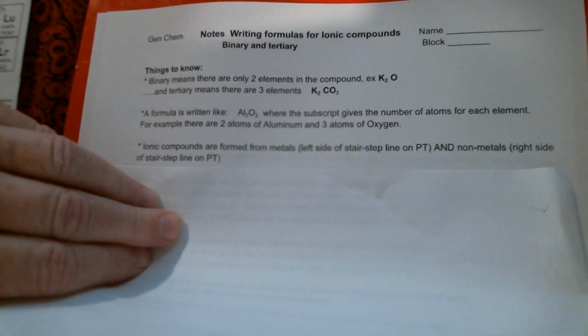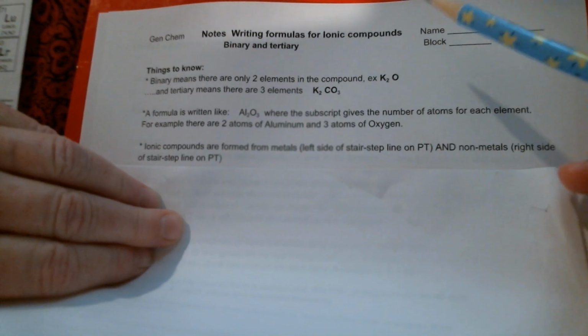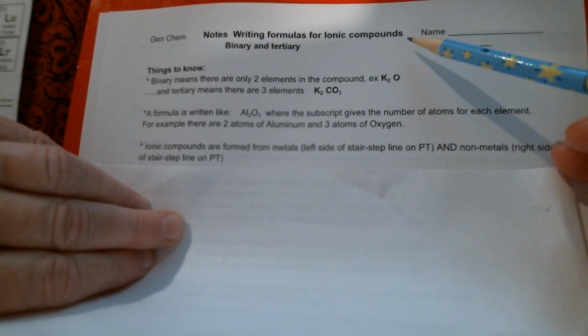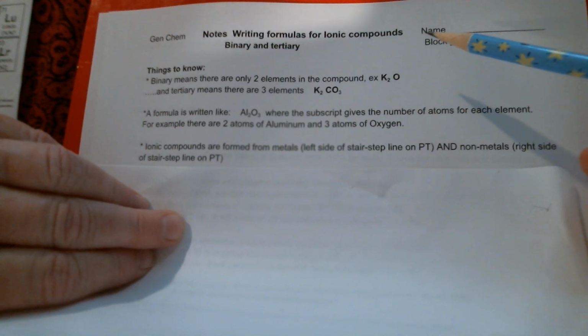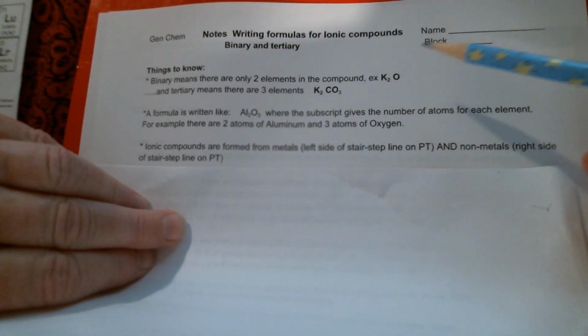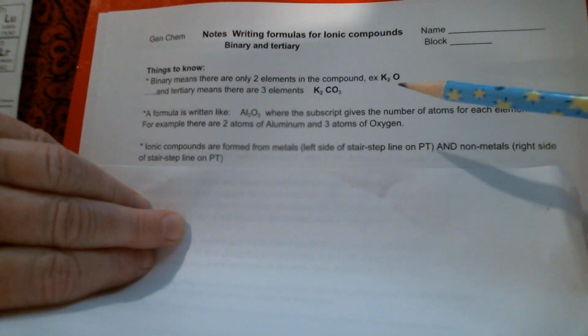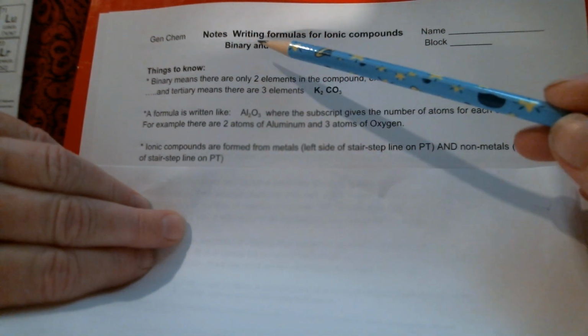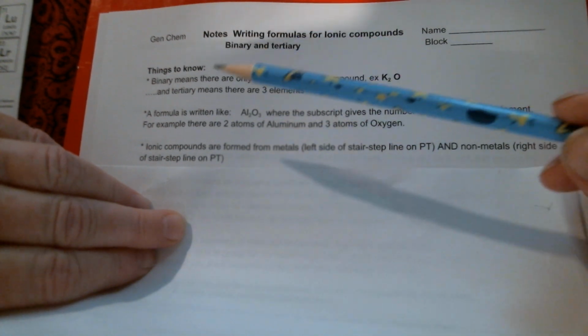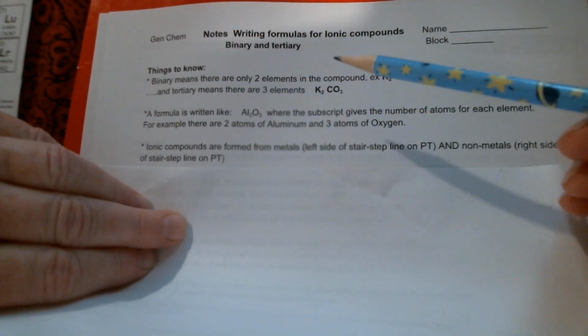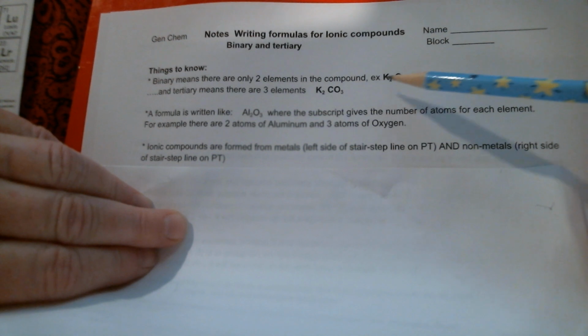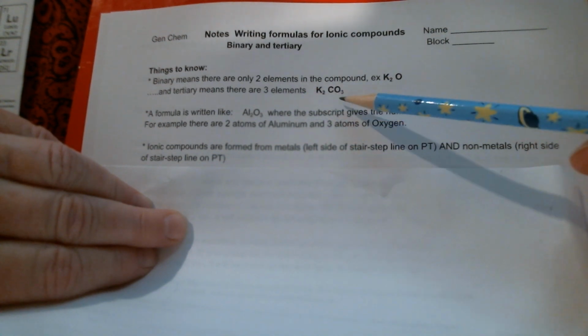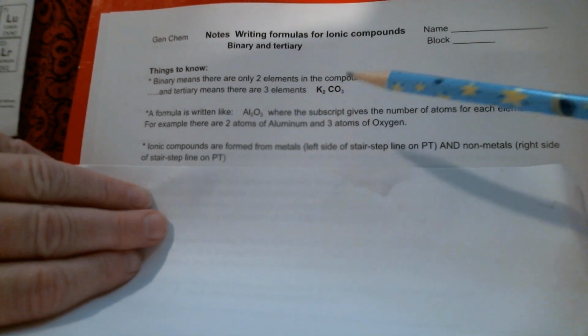And we are going to go over how to write formulas for ionic compounds. We covered the covalent compounds, which are nonmetals only. This one is a metal and a nonmetal. When I talk about binary compounds and tertiary, binary, like a bicycle has two wheels, there's two elements in that compound. Tertiary means that there's three elements.